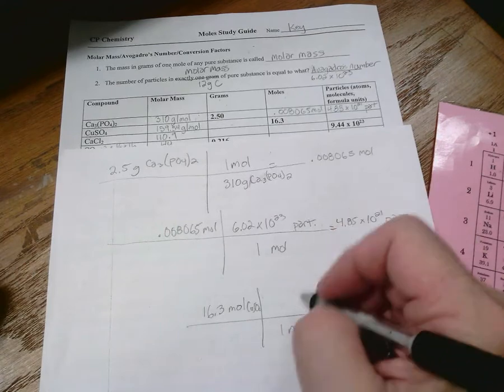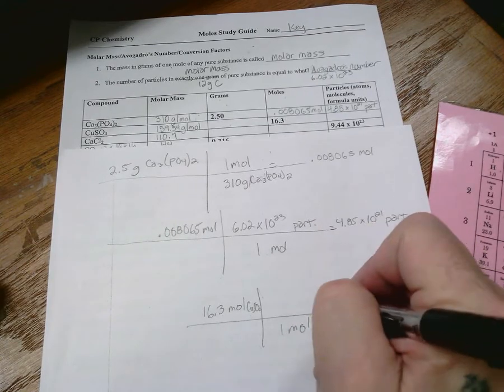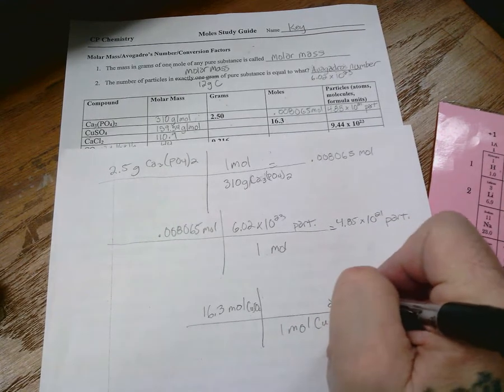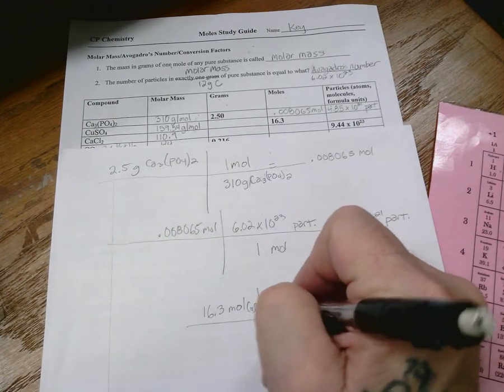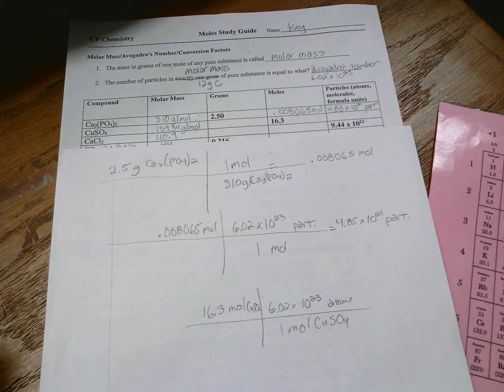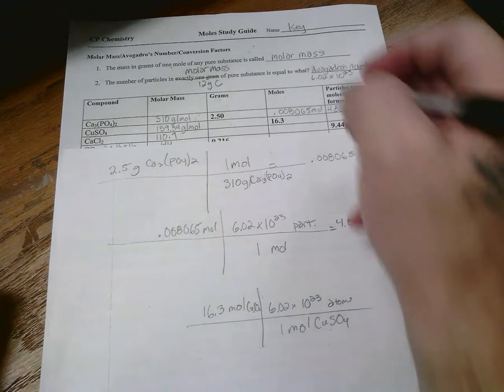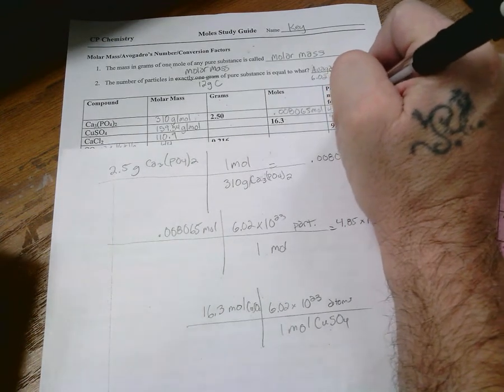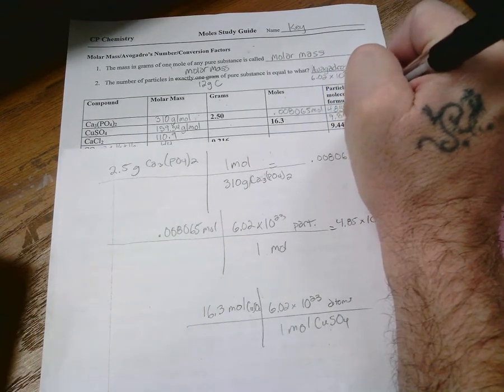And we want to go to particles, so we're going to go atoms. And in 1 mole, there are 6.02 times 10 to the 23rd atoms. So 16.3 times 6.02 times 10 to the 23rd is 9.81 times 10 to the 24th atoms.